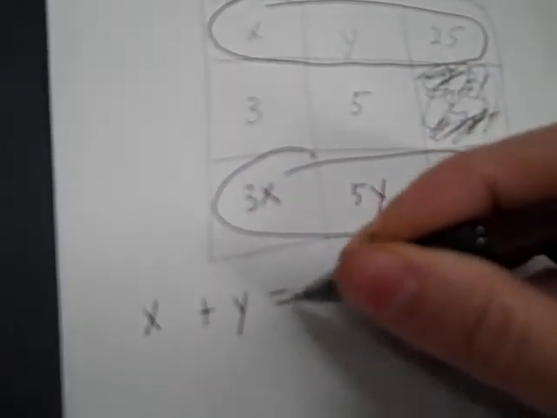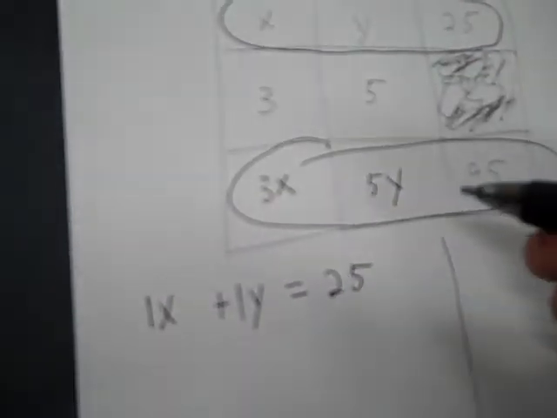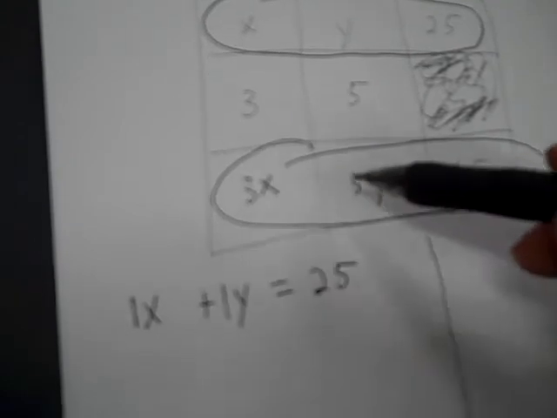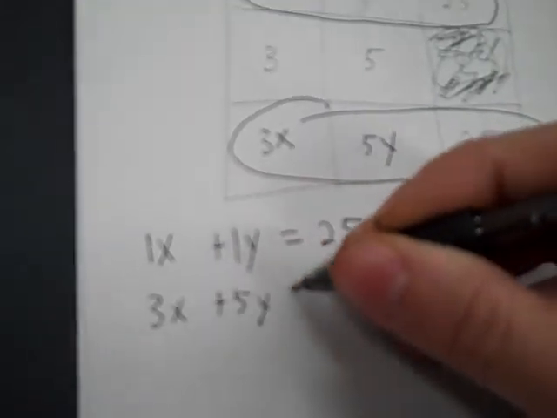Okay, and you're going to write two equations. You're going to write the equation from the top and the bottom, those two things. So I write x plus y equals 25. And then put 1s in front of the x and y on that equation, okay? And then you're going to write 3x plus 5y equals 95. So 3x plus 5y equals 95.